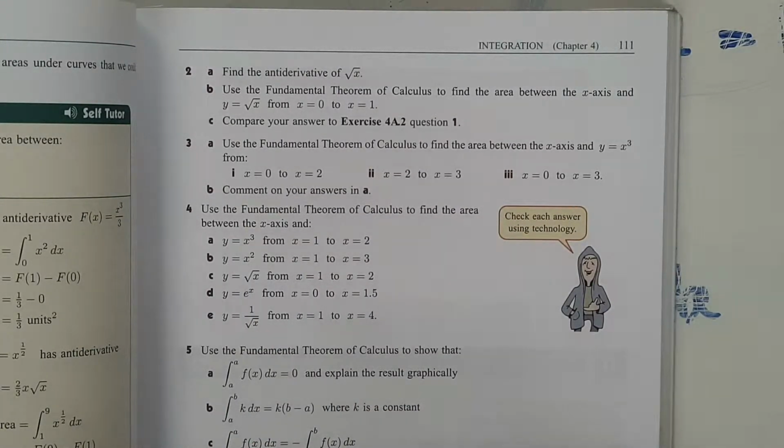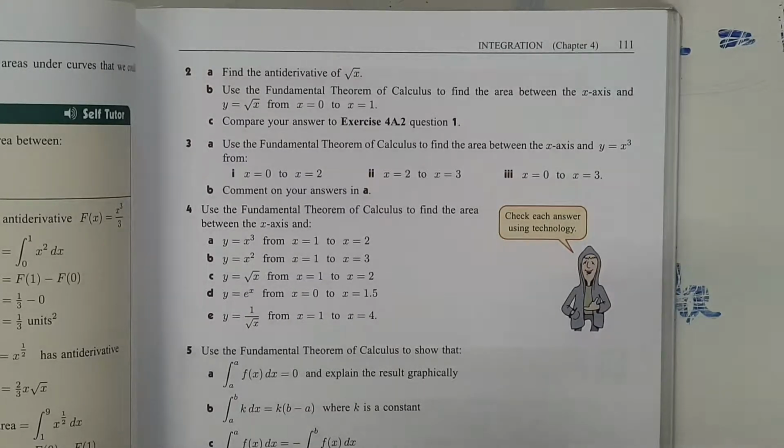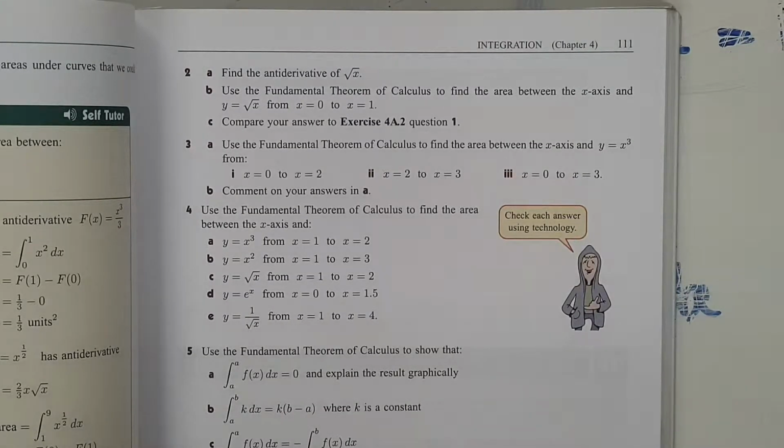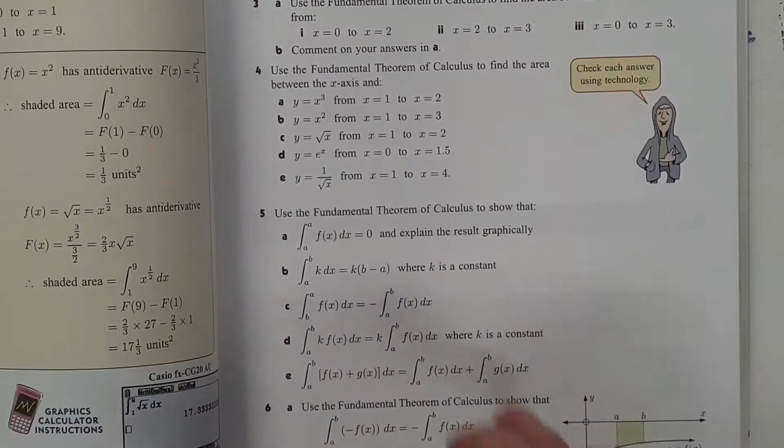Okay, so really a lot of the trick of this is just trying to get your language right. Try and copy some examples in the book to try and have your working look identical. Because if you get into a pattern, this will become easier. Question 5 is tricky.